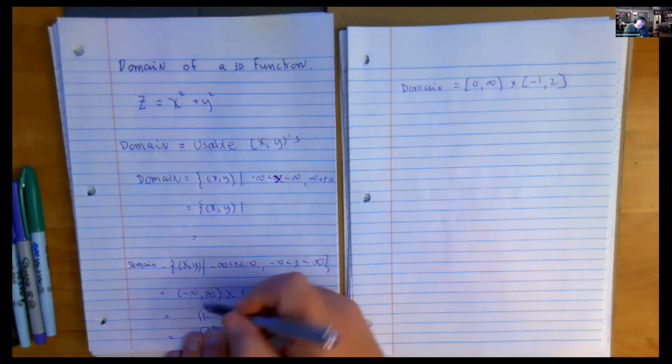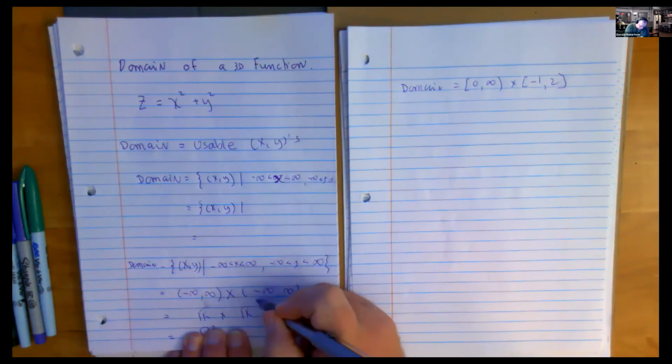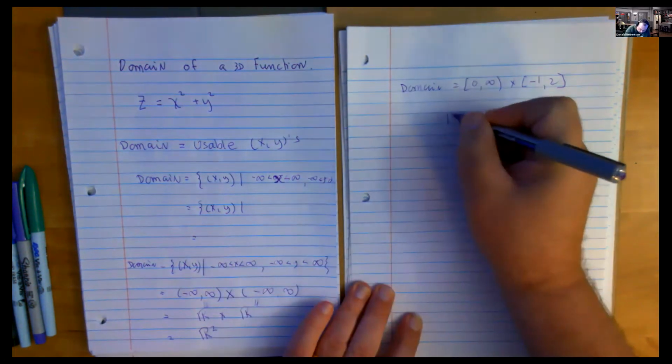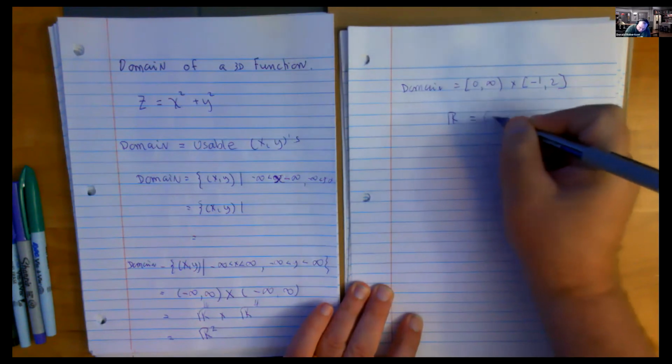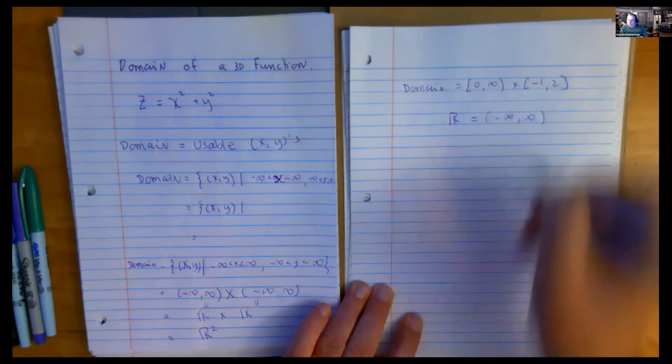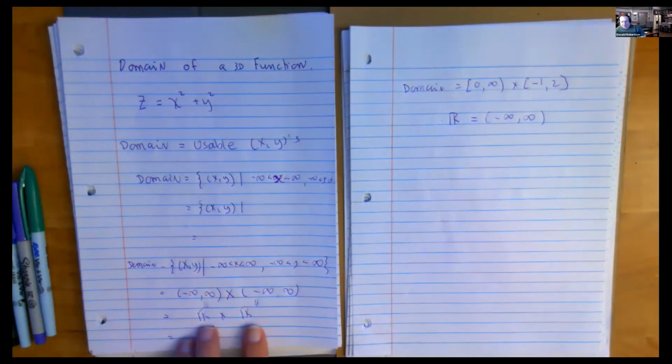So that's what that means. This here is just an abbreviated version of this. I think we all know that that symbol means all real numbers. So if I wrote it in this notation, it would mean x can be any real number you like, paired with y being any real number you like. So isn't that essentially everybody?